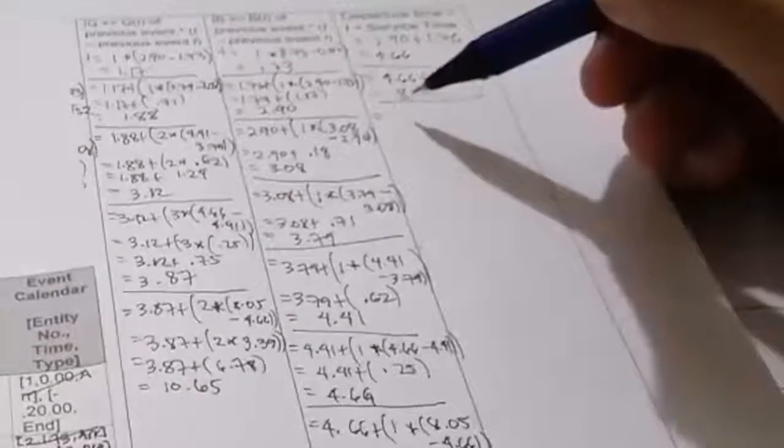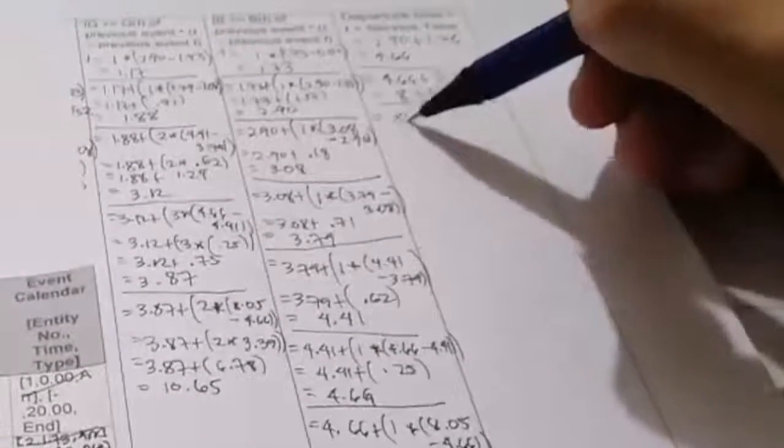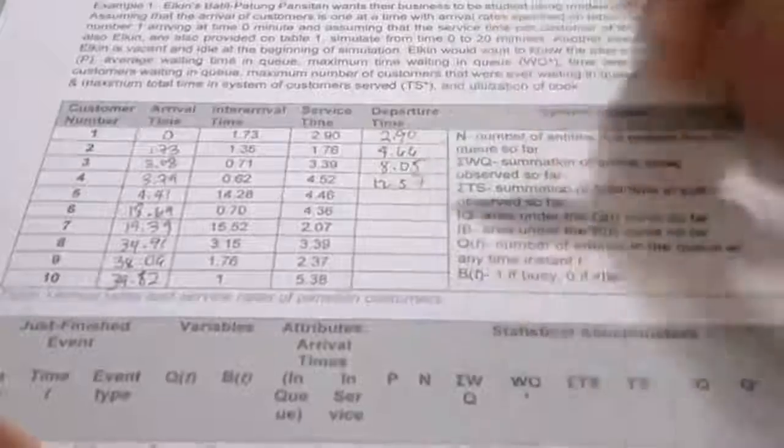So current time is 8.05 plus the service time of customer number 4 is 4.52. So the new departure time is 12.57. O, 12.57 nalagay natin dito.